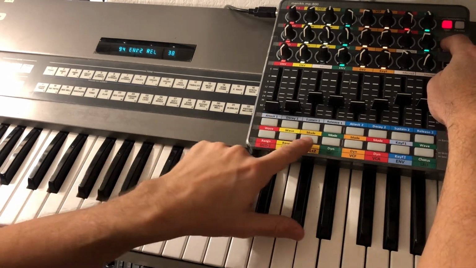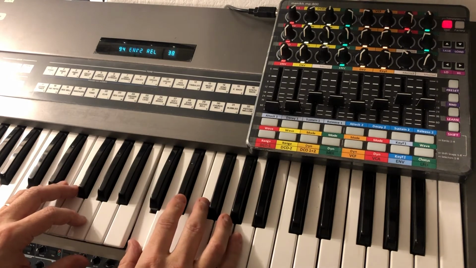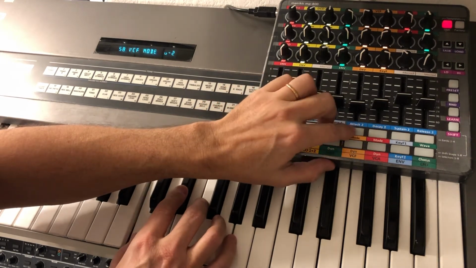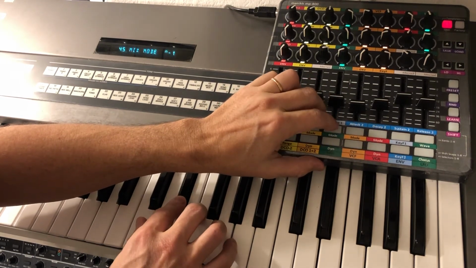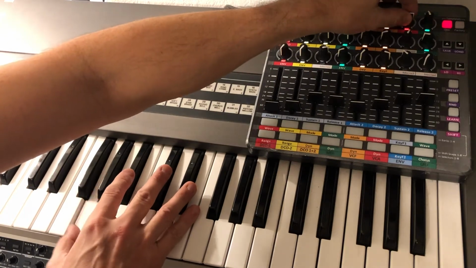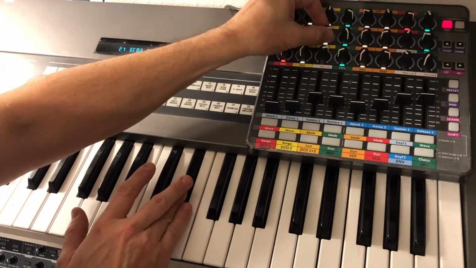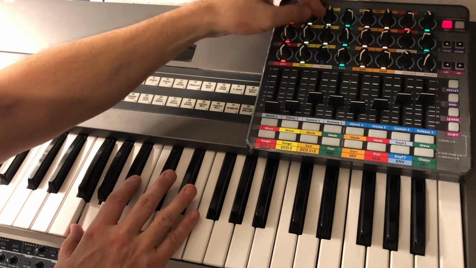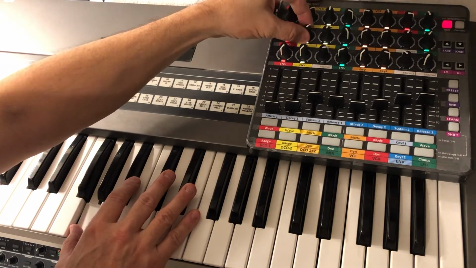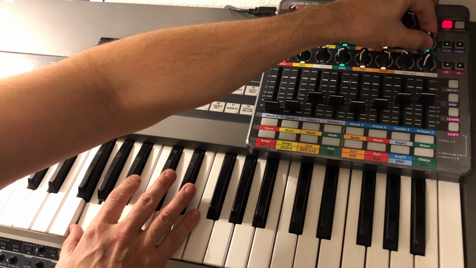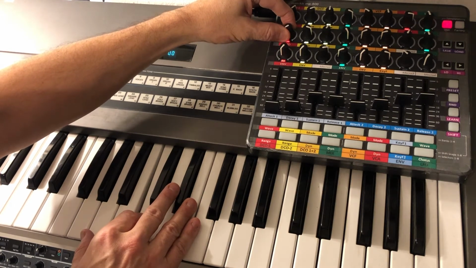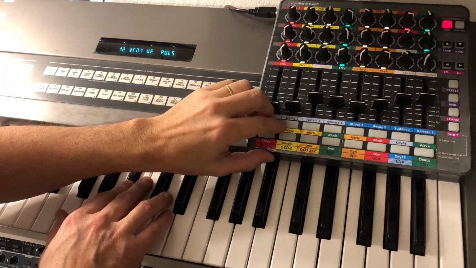Let's save this to bank 1 slot 3. Waveforms.